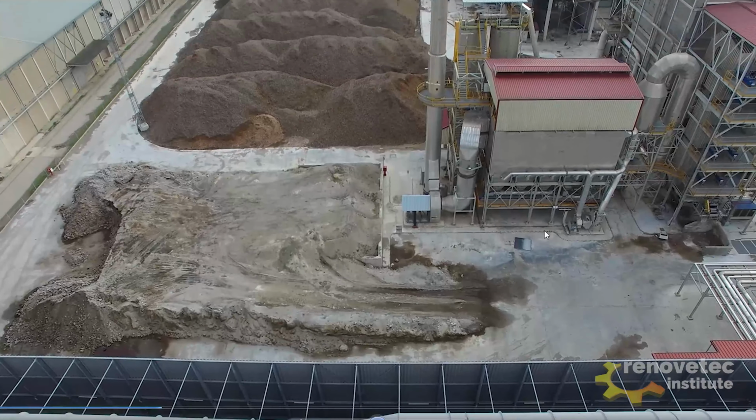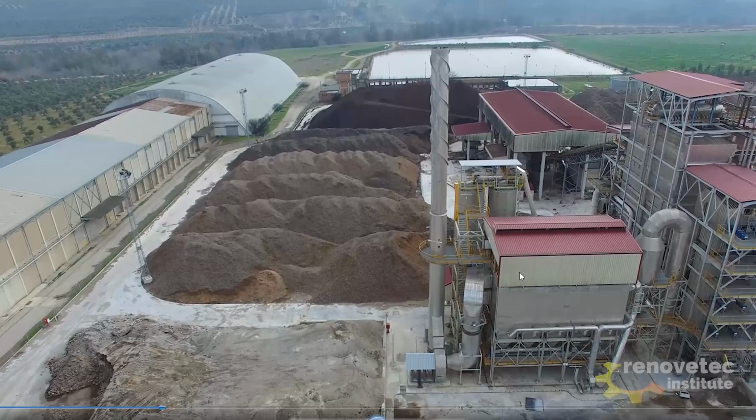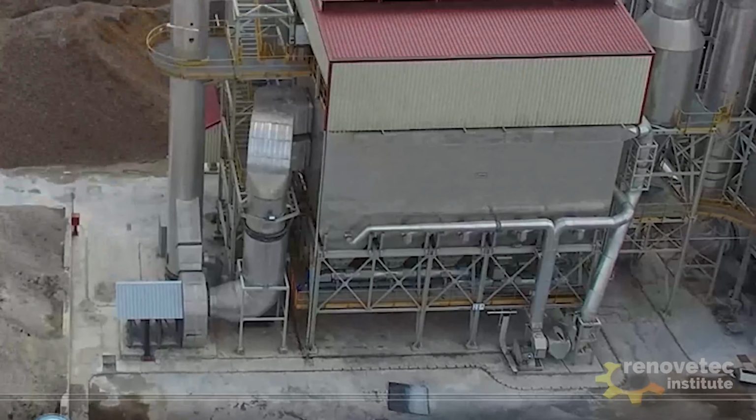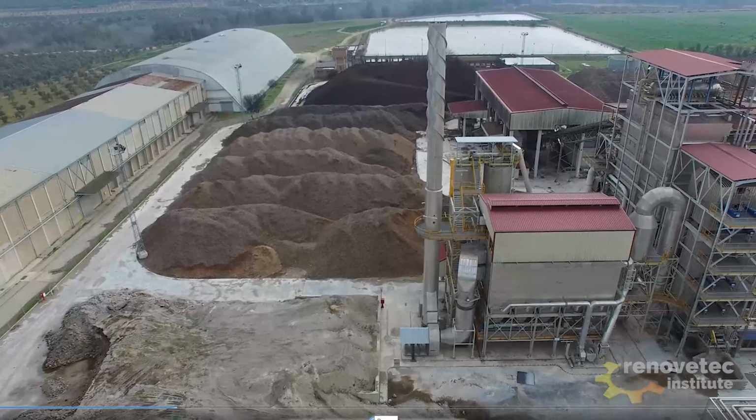And now we can see again the different parts of the plant. See the warehouse, the conveyor, the boiler, and the electrofilter. And see here the fan to suck the smoke, and here are located ventilators to clean the electrofilters.